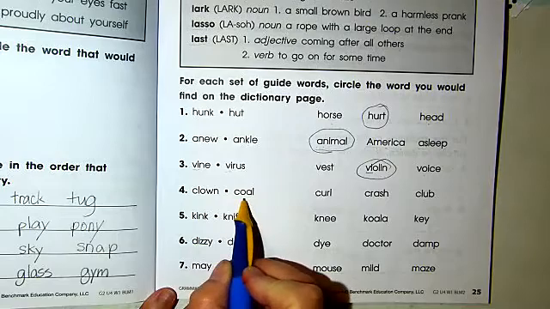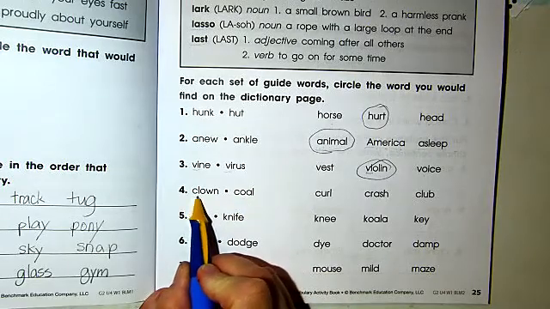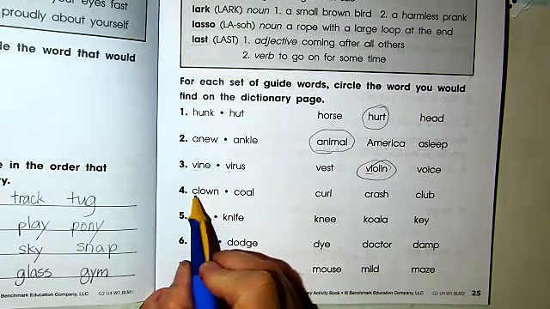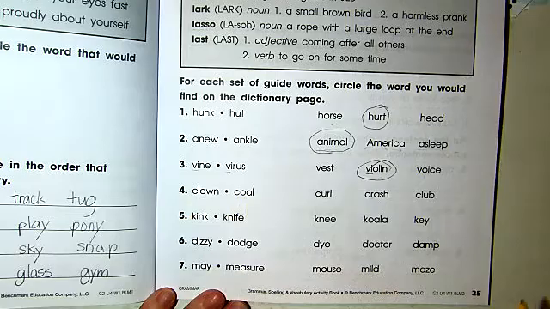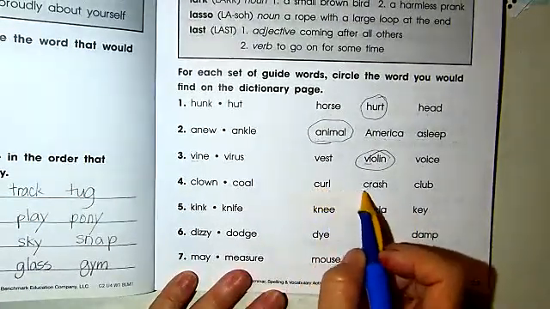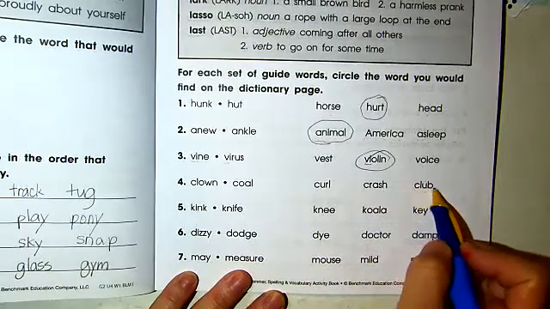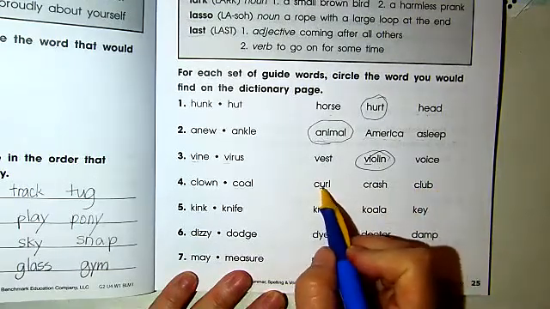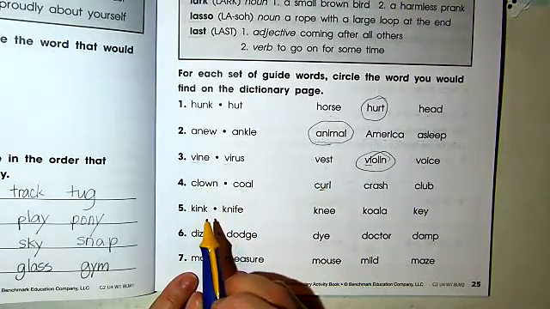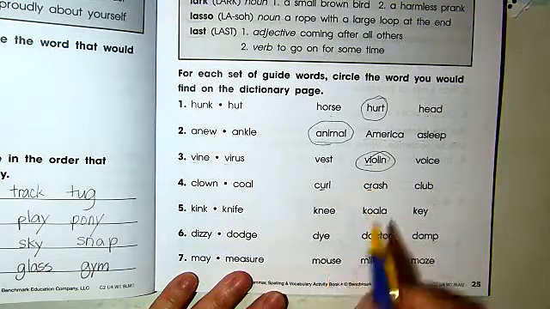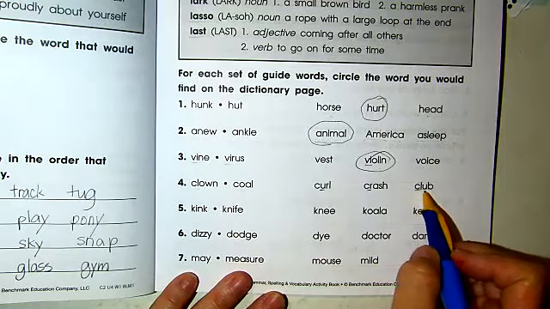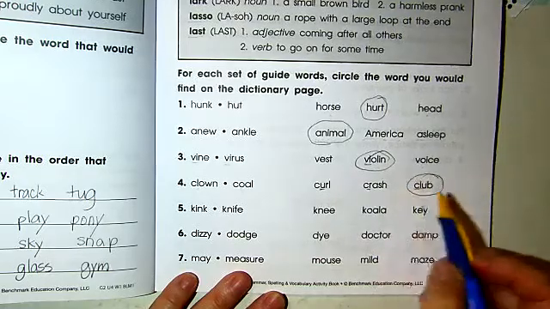Clown, coal. So here we have a CL, and here we have CO. We're looking for a C word that is between CL and CO. So we have curl, crash, and club. Does U come between L and O? What about R? Here we have a CLU. That's going to be the one.